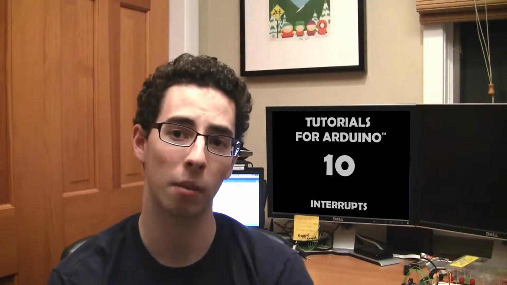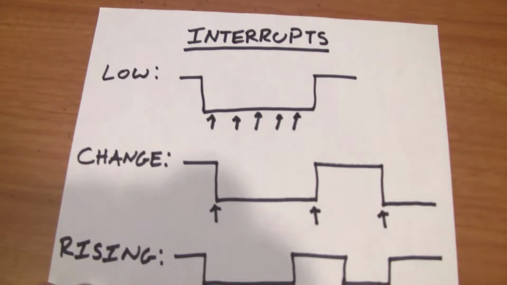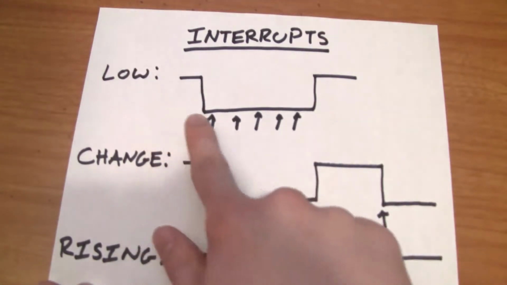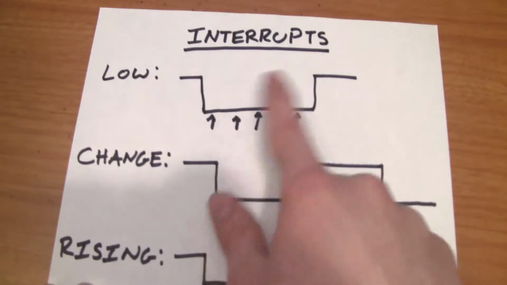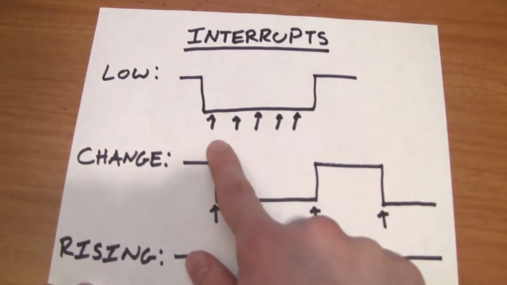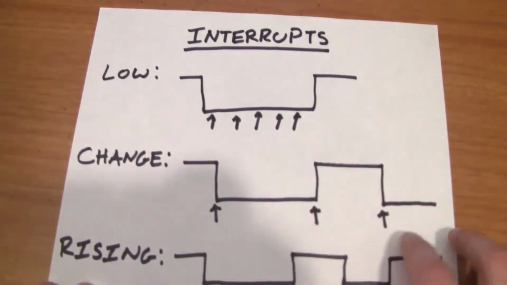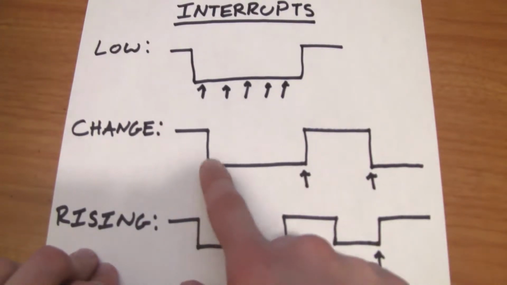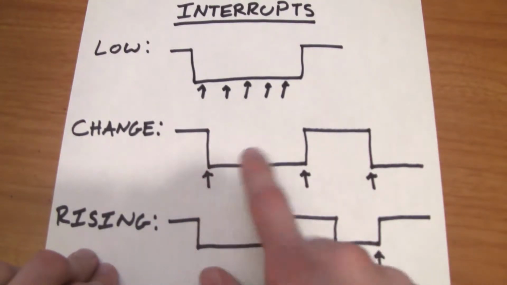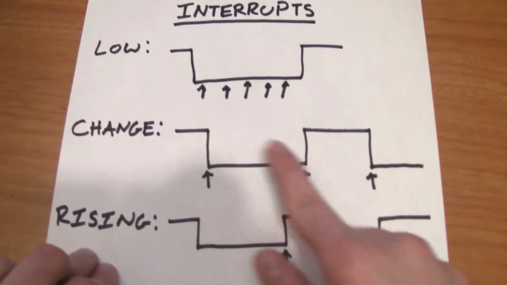So let's start talking about the technical details of interrupts now. Let's talk about the different kinds of interrupts that the Arduino supports. There are 4 in total. The first kind is low. This means any time an input to the Arduino's interrupt pin is low, it'll keep executing that interrupt function over and over again. Usually we don't want to do this one. I've never used it personally. The next kind is called change. This means it'll execute a function any time a pin changes from high to low or from low to high. So if we have a pin input that looks like this, it'll change at these 3 points.